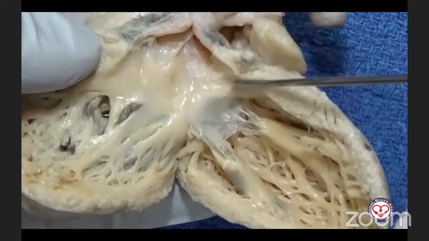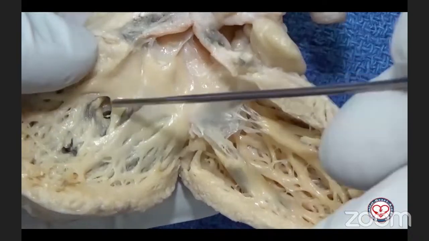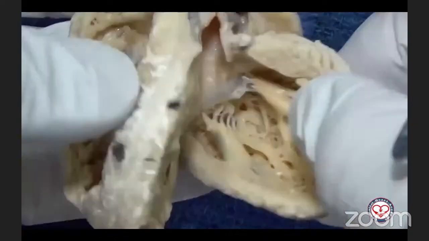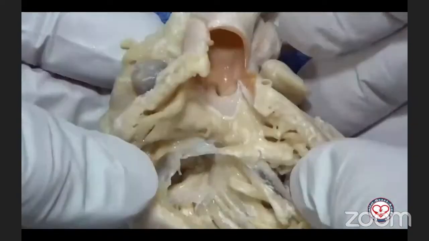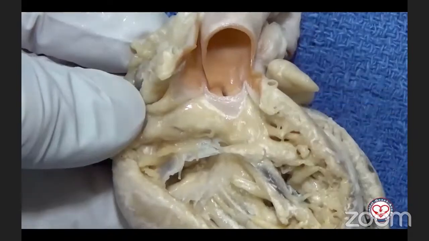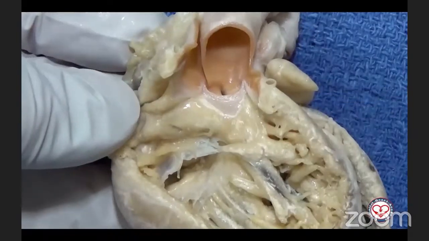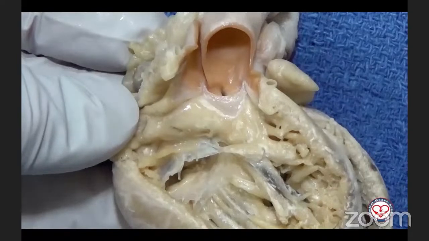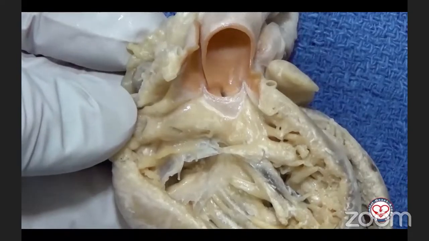This is also a mid-muscular ventricular septal defect. The important point here is that even though we have bilateral subarterial muscular infundibulums, the ventricular arterial connections remain discordant.